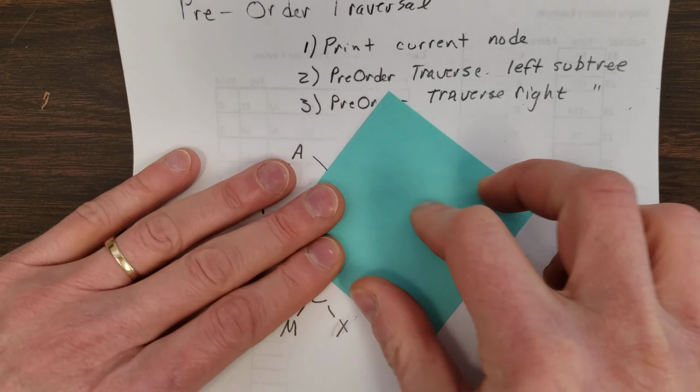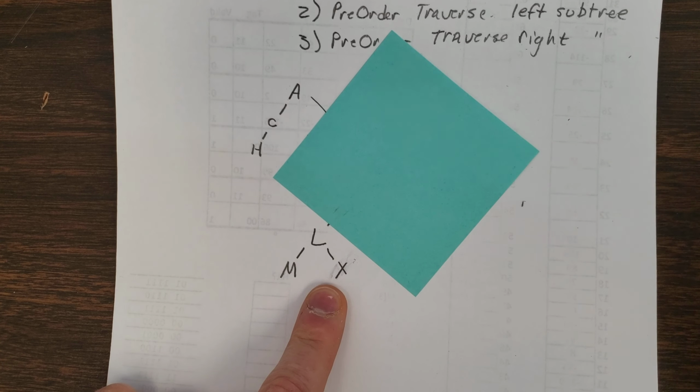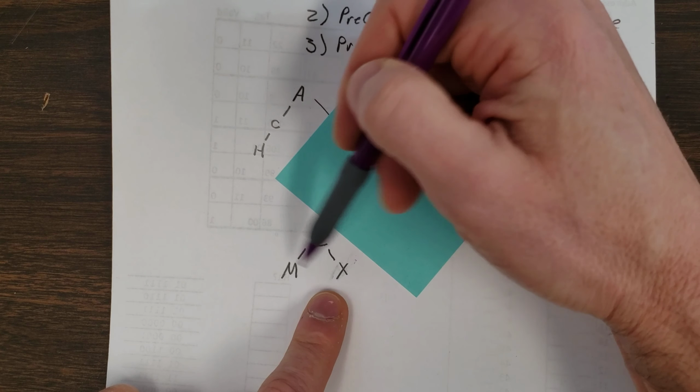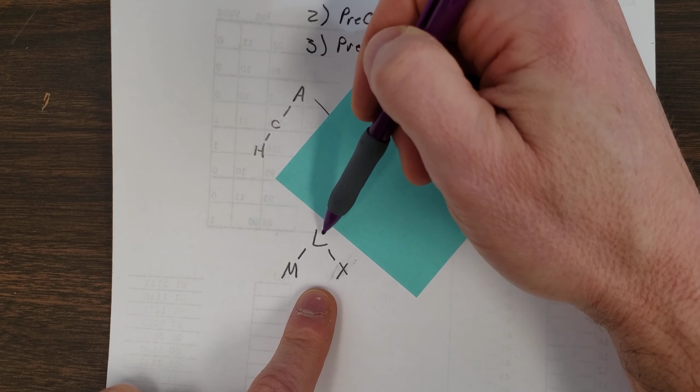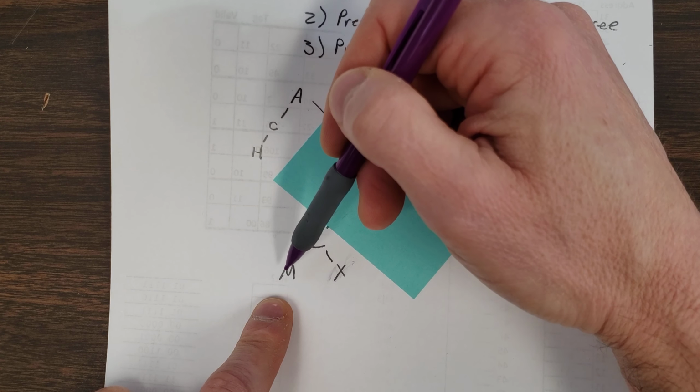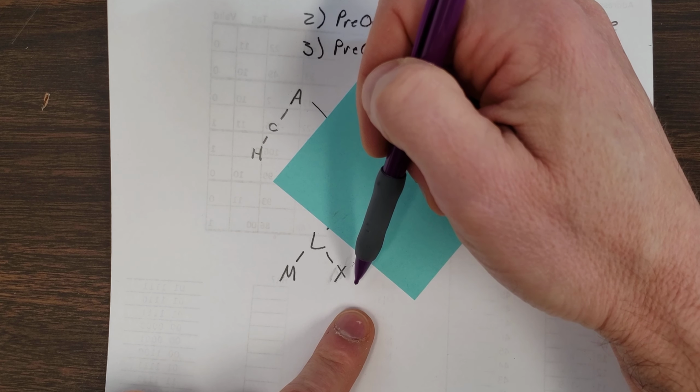Well, for now, let's just think about doing a pre-order traversal. What would we do if we were just going to do a pre-order traversal of this? We get down and we'd say pre-order traverse this small subtree. Well, the first thing that we do is we print out the current element, then we do a pre-traversal on the left and then a pre-traversal on the right.